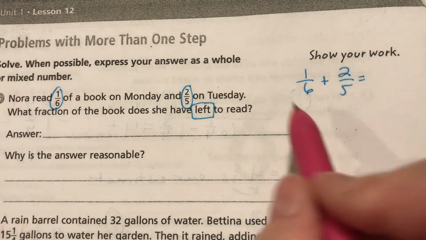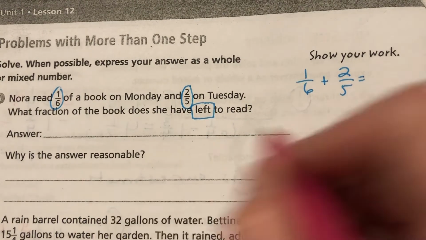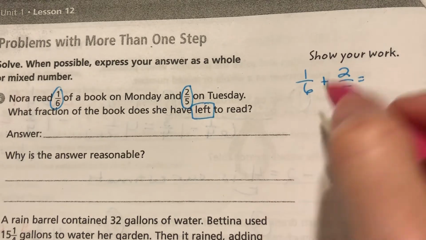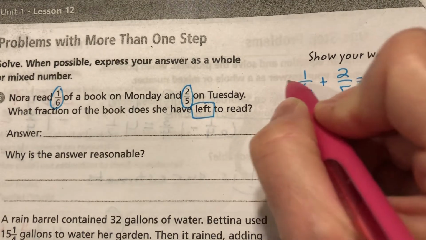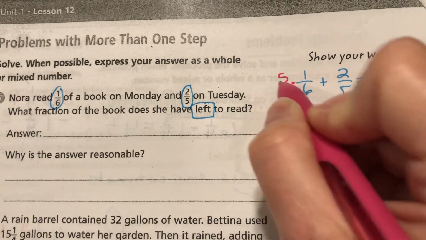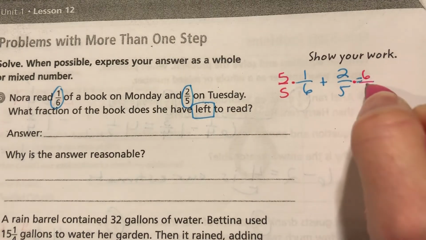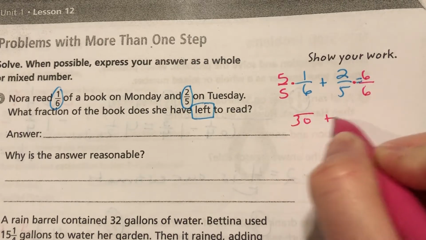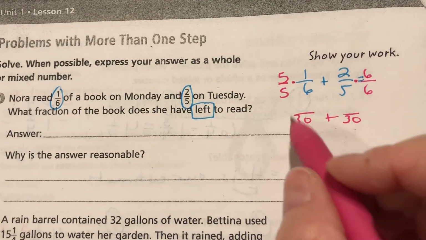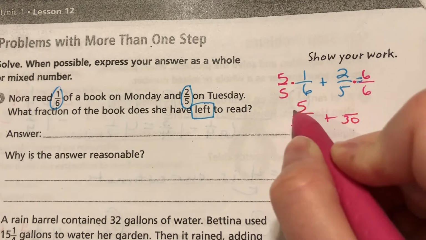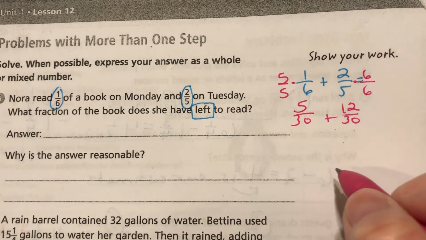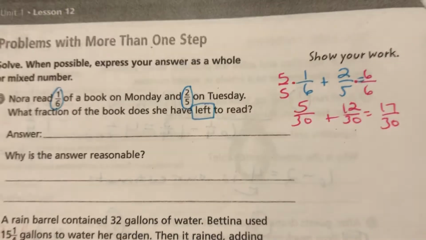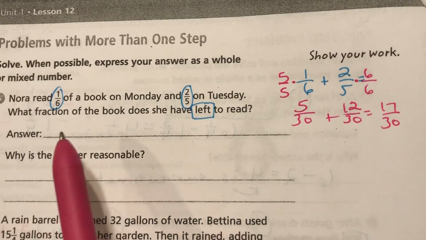And now I see I have unlike denominators, and if you wrote them vertically, that's okay. And 5 is not a factor of 6. The LCM of 5 and 6 is 30. So I would multiply each fraction by the opposite fraction's denominator, because when I do that, I get the same multiplication problem on the bottom. That means I'm going to have the same denominator, and then I can add them. 5 times 1 is 5, 2 times 6 is 12, and so we get 17/30.